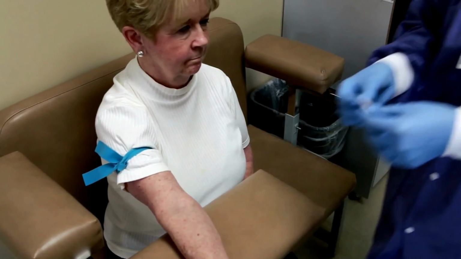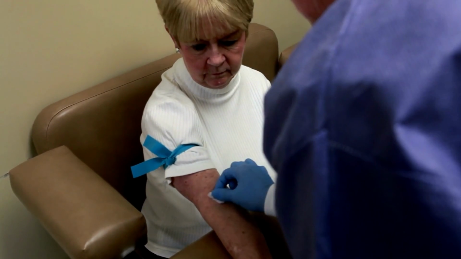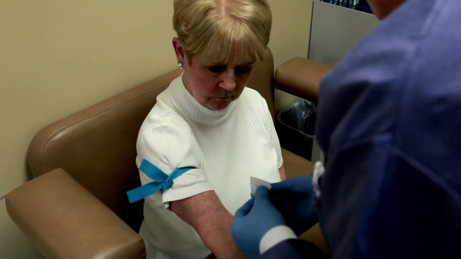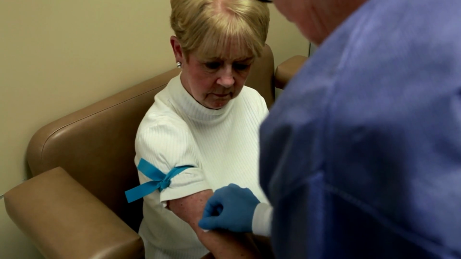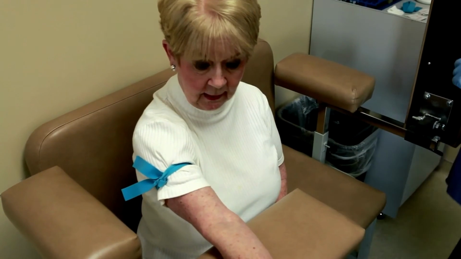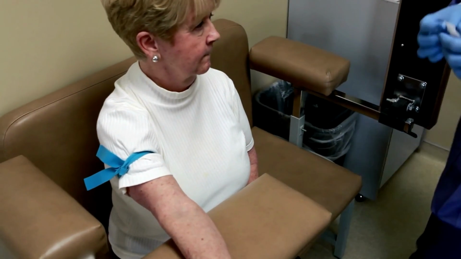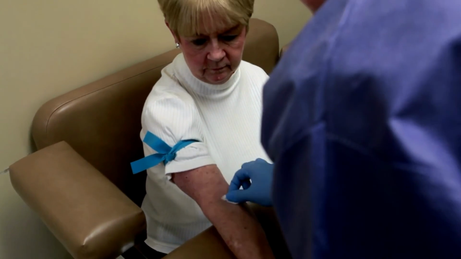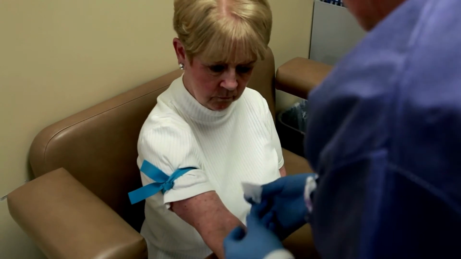Labs done for CHF include CBC or complete blood count, CMP or comprehensive metabolic panel looking at kidney function and electrolytes as well as liver function testing. Checking a BNP or pro-BNP, this is a brain natriuretic peptide. It is shown in several studies that increased BNP correlates with a CHF exacerbation.